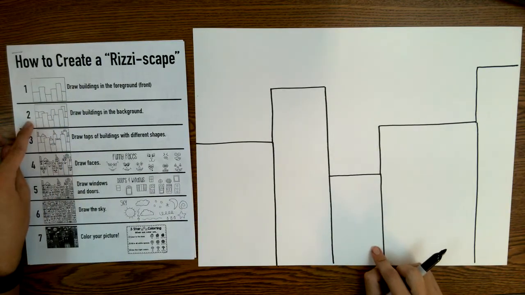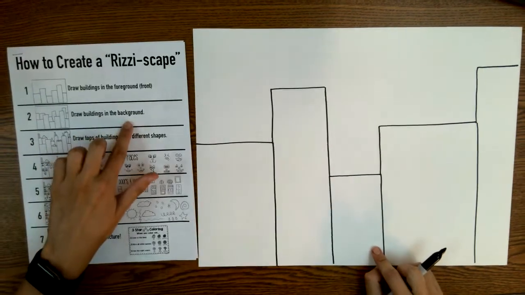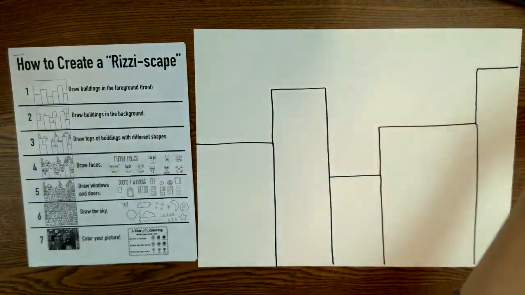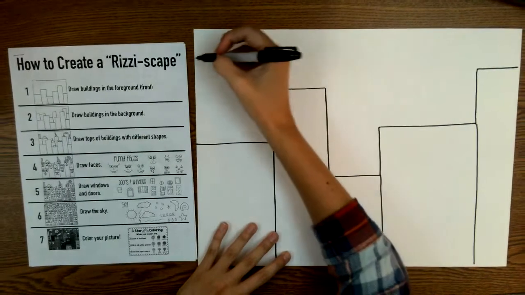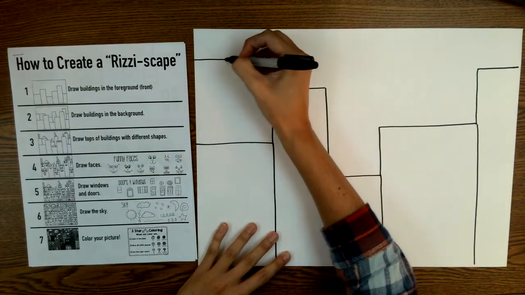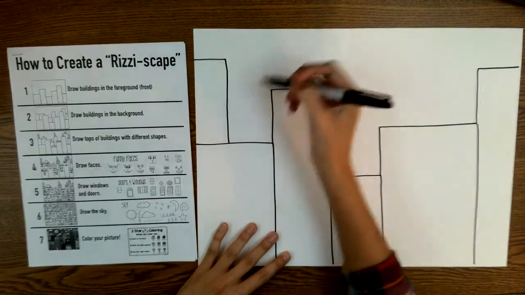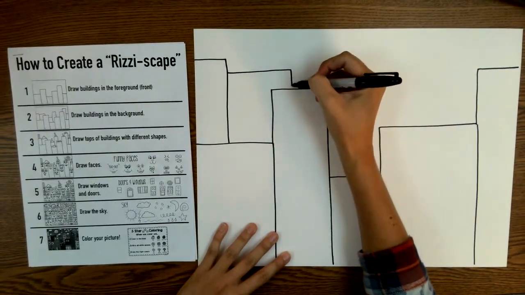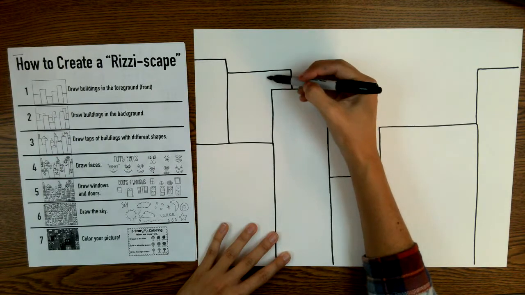Now we're going to go to step number 2, draw buildings in the background. So this is the foreground. Now we're going to draw some more buildings in the very background. So I'm going to come over here again, and I'm just going to draw some buildings coming out from the background. And I might even draw some that are kind of overlapping the front.